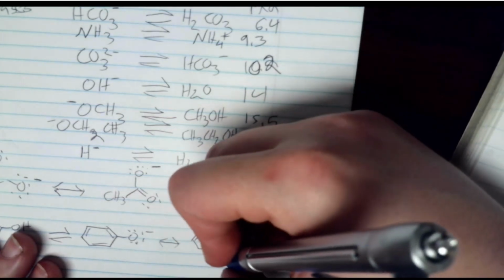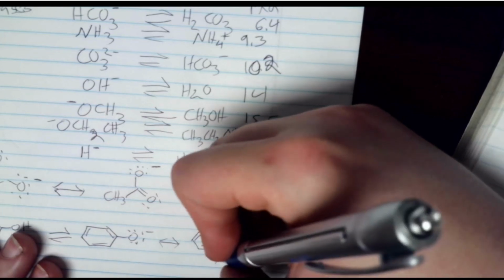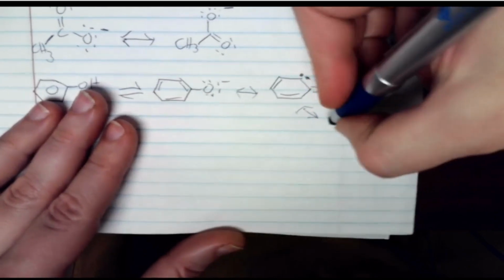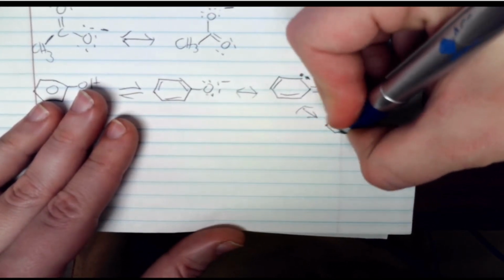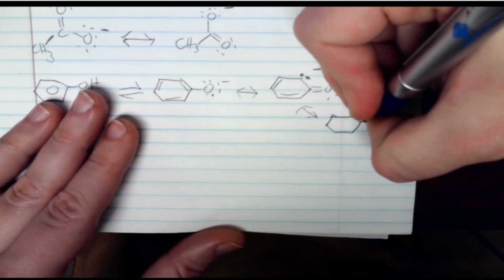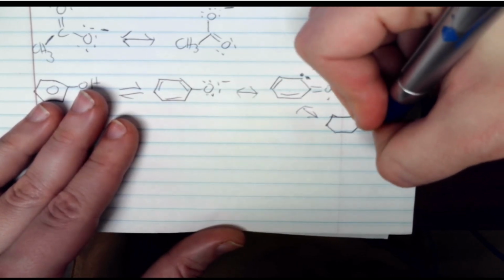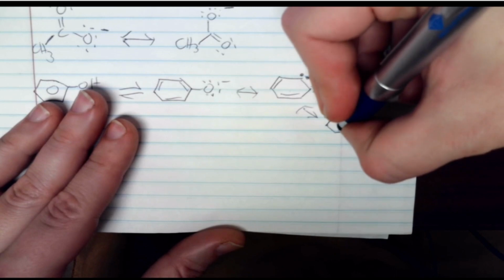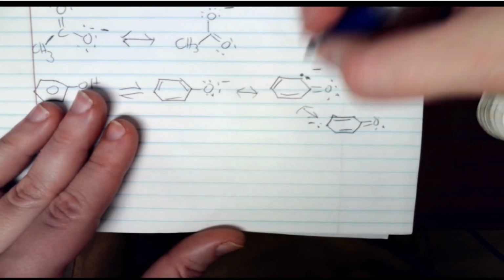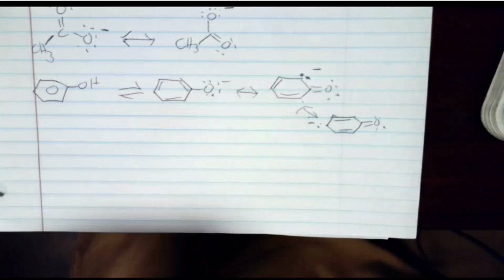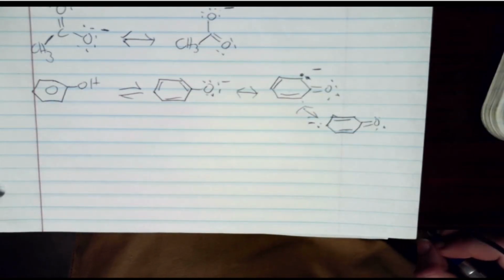I'll draw the other resonance structure, which is unique, putting the lone pair on that carbon. So we have a third one.